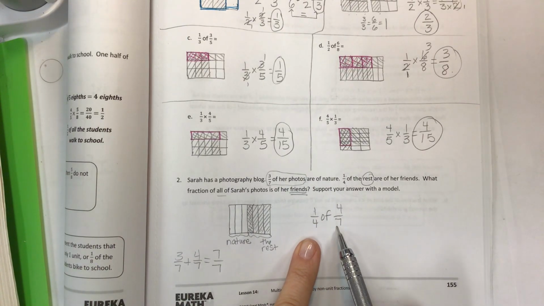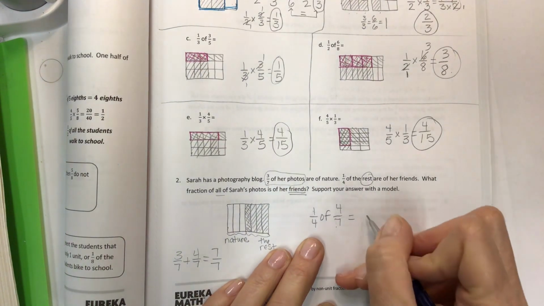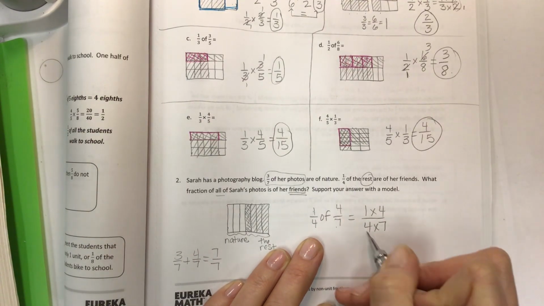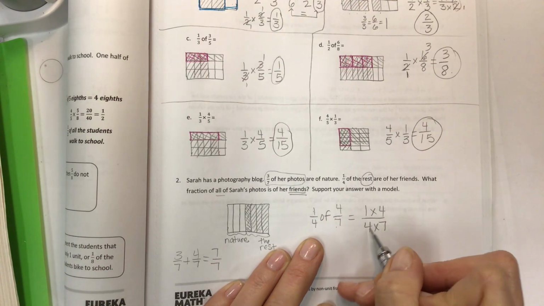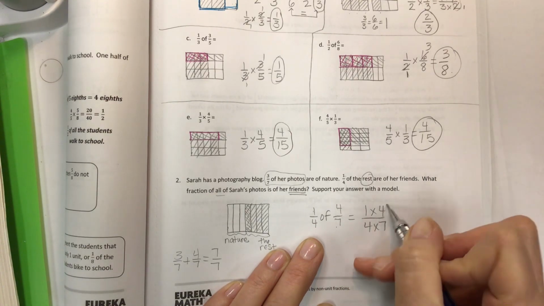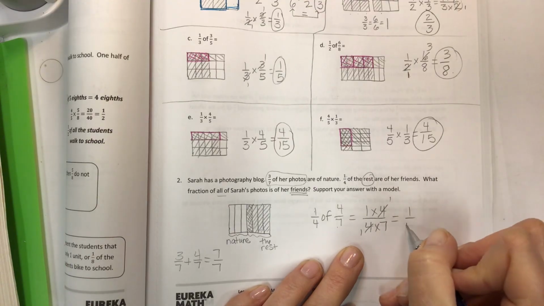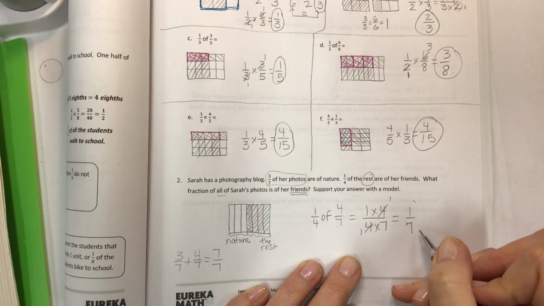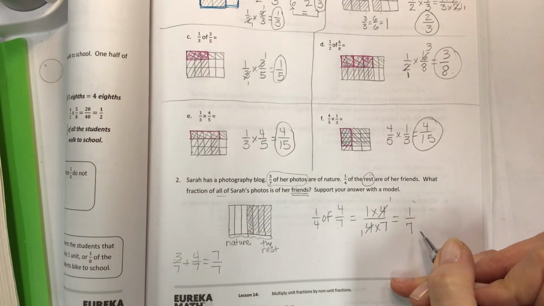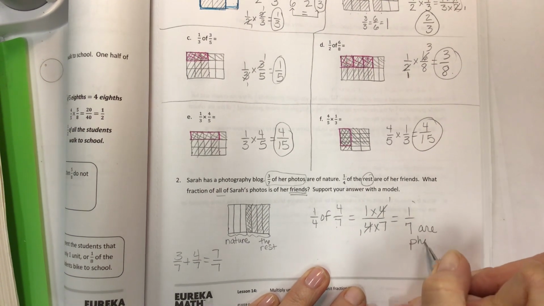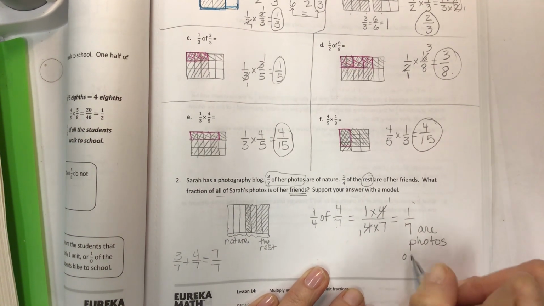So that's where you're getting the numbers, okay? Now you can rewrite it if you want, 1 times 4 over 4 times 7. You can switch those around and have 1/7 times 4 over 4. Either way, the 4 is going to become a big giant 1, and you end up with 1/7, and those would be the photos that are friends. Are photos of friends.